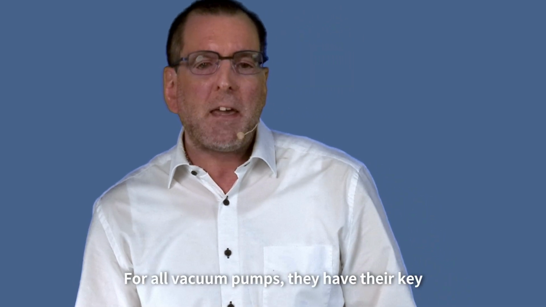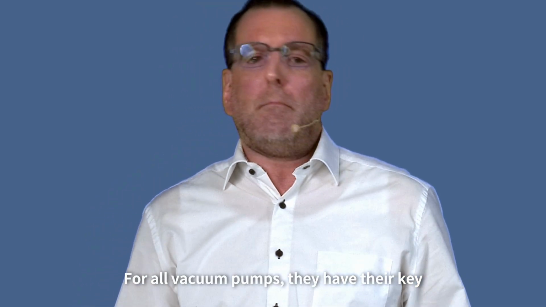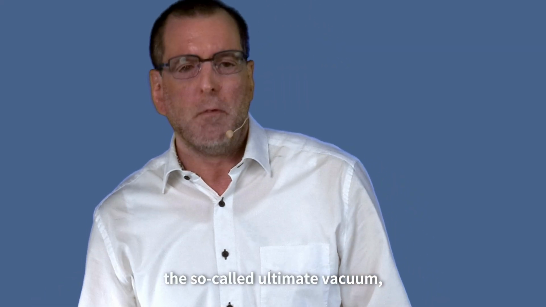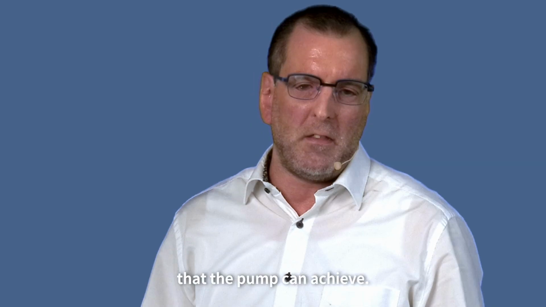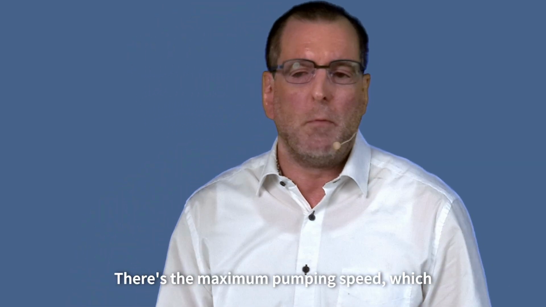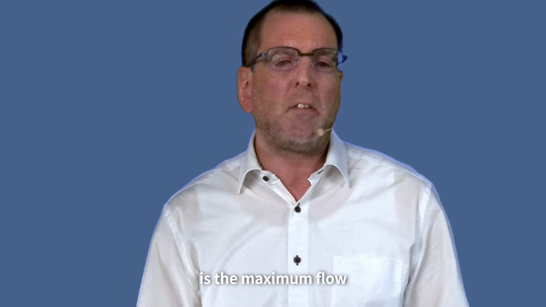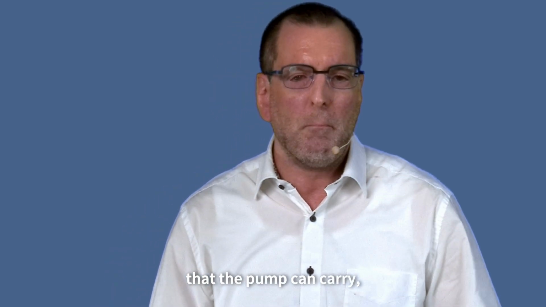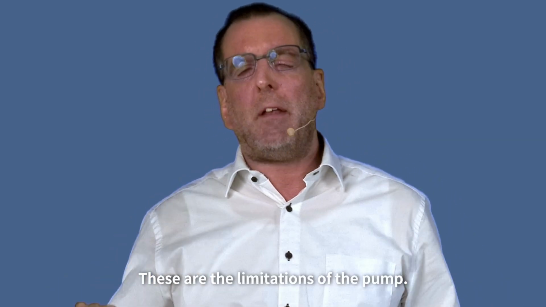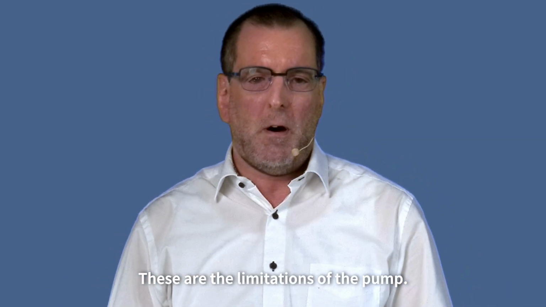And for all vacuum pumps, they have their key specifications, which is the so-called ultimate vacuum, that is the best vacuum that the pump can achieve. And there's the maximum pumping speed, which is the maximum flow that the pump can carry, usually at or around atmospheric pressure. These are, let's say, the limits of the pump.